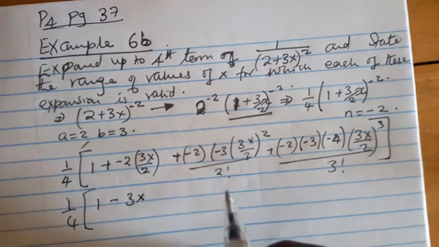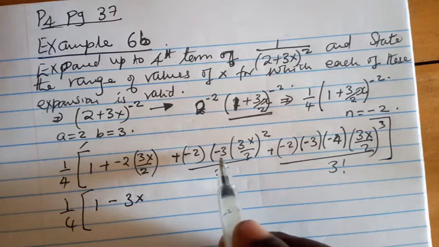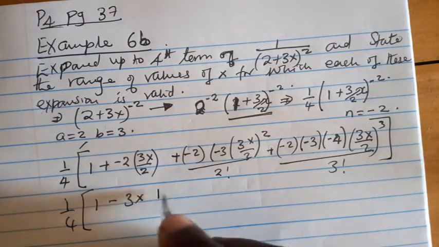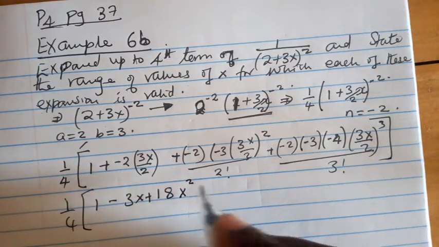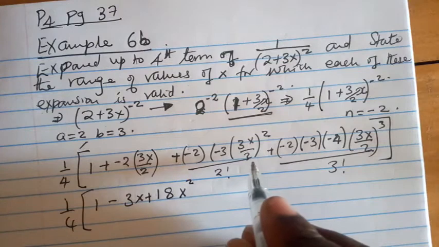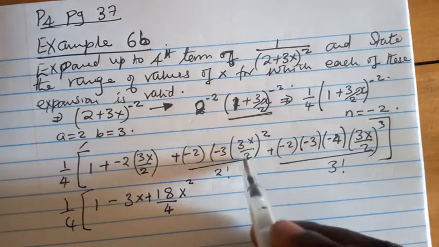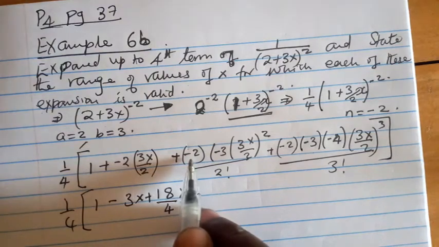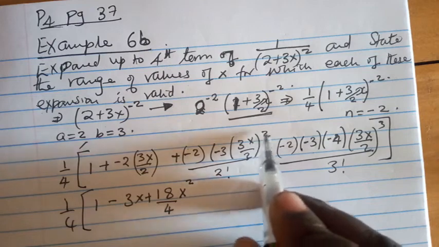We open up this one, and then minus 2 times minus 3, which is positive 6, times 9, because 3 squared is 9.